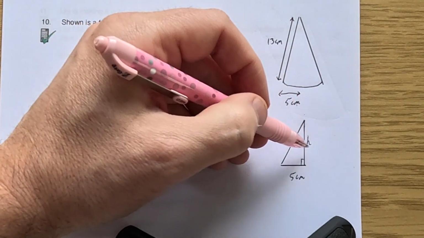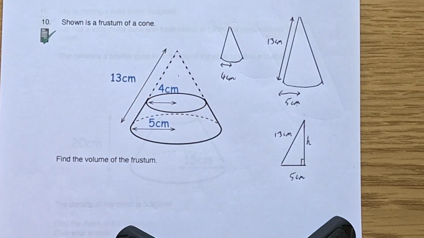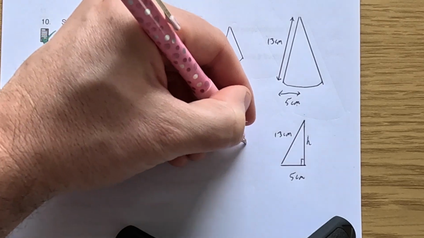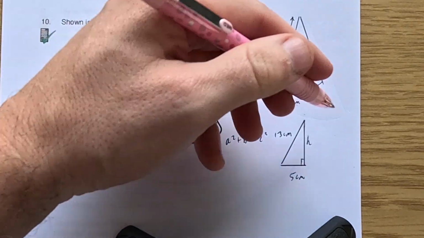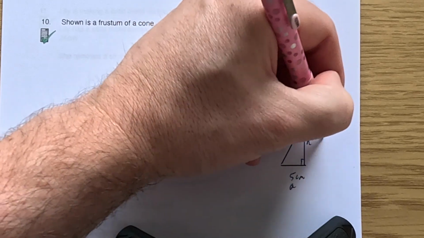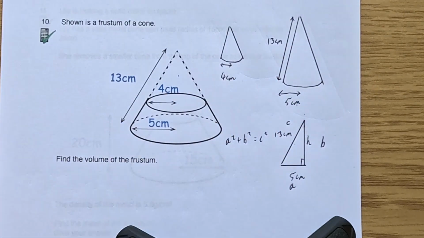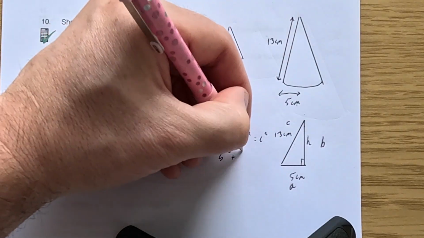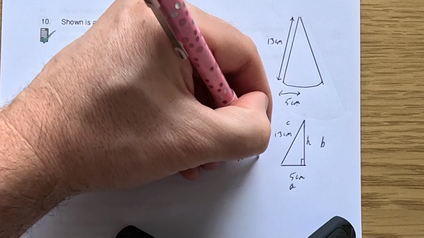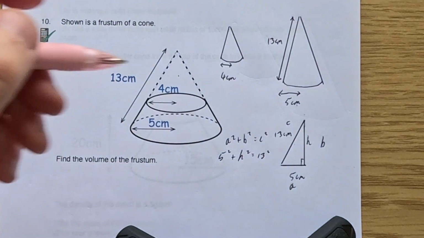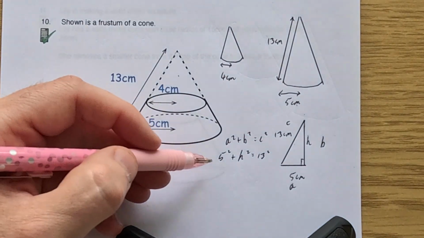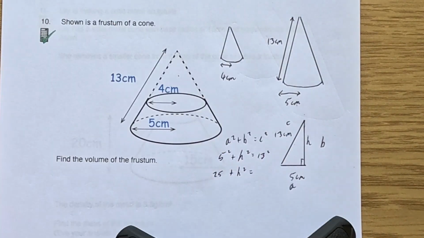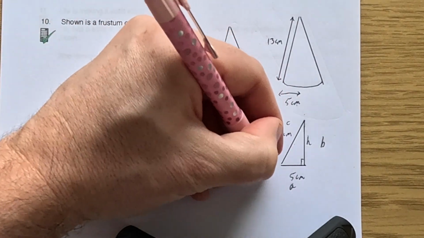So let's start off by using Pythagoras' theorem to find h, the perpendicular height of the larger original cone. Pythagoras' theorem is a squared plus b squared equals c squared. a and b are the two shorter sides, so I'm going to call this a, this b, and the larger side, the hypotenuse, c. So a squared, that's 5 squared, plus b squared, that's h squared, equals c squared, that's 13 squared. So we've substituted in our values, now we just need to work this out. 5 squared is 25, so we've got 25 plus h squared equals, and then 13 squared is 169.